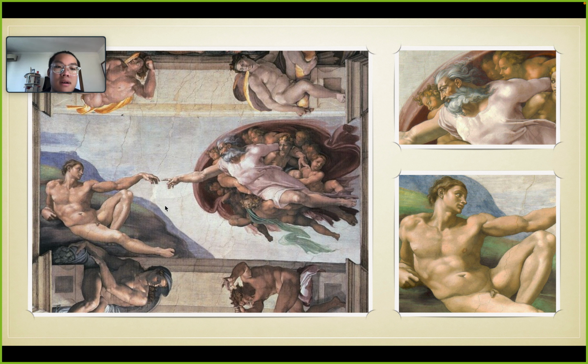Adam is going to become a real person. And this is the image of God passing his soul to Adam, in which we can see that Adam is trying to reach out to God, right?